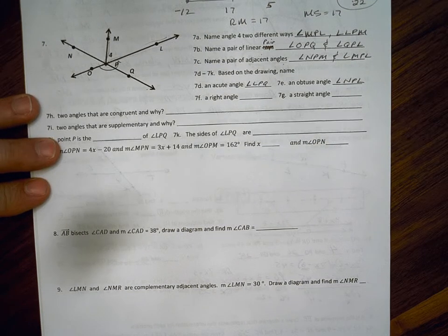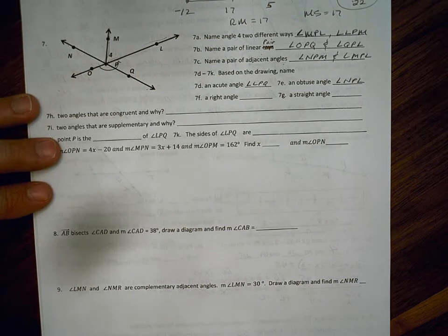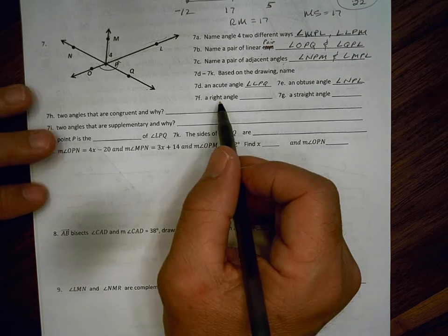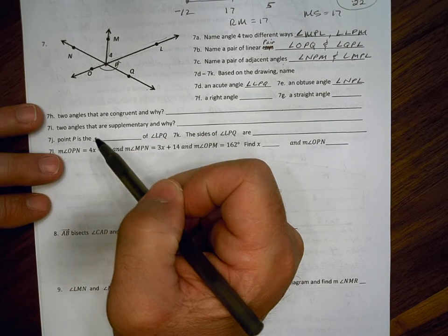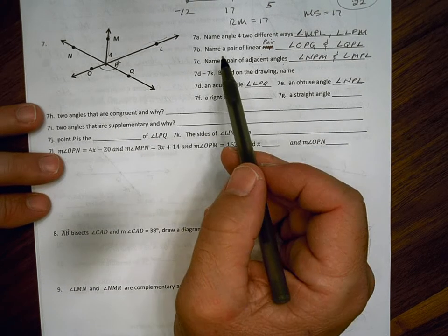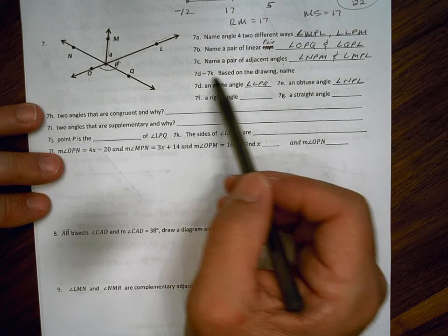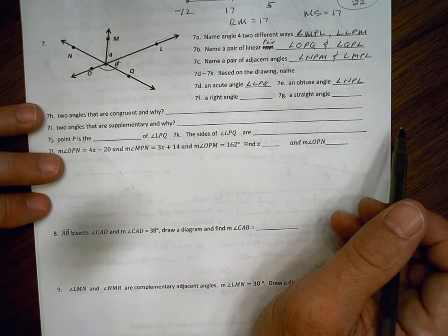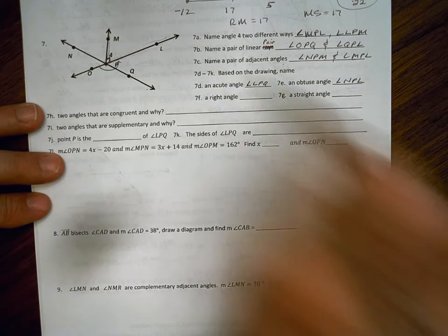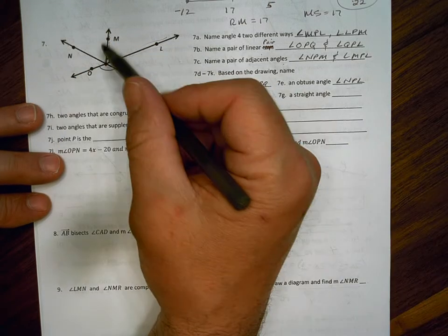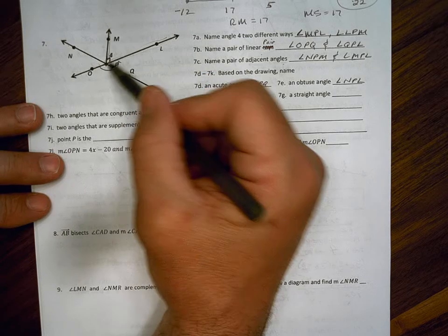Now let's see, a right angle. Well, they really didn't give us anything here. Let me see, am I missing something? Because we don't have any information about the angles themselves, we really can't say which one is a right angle. But I would say it looks like, if we want to go off of looks, which is not ever a good idea, we could say angle MPL looks like a right angle.